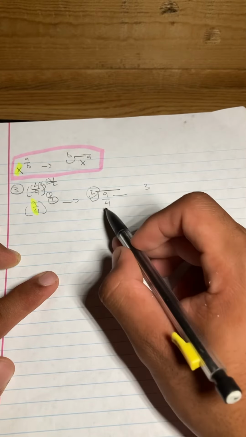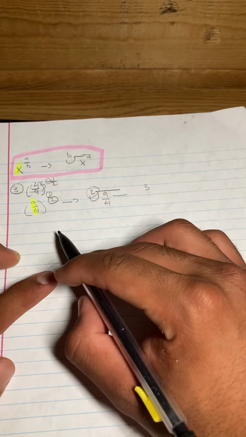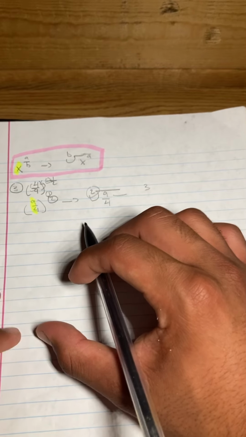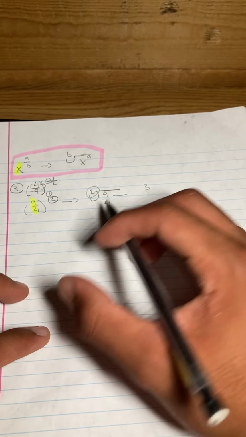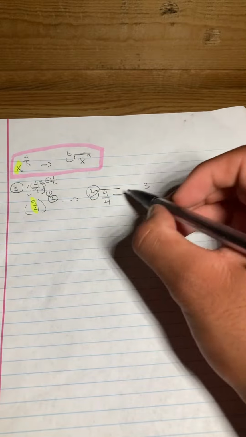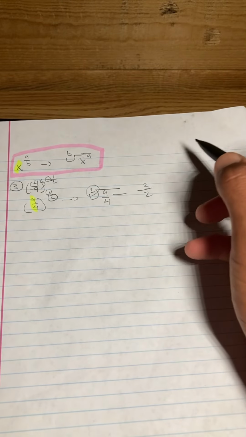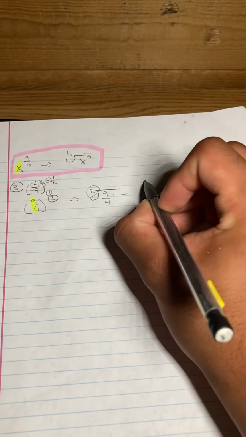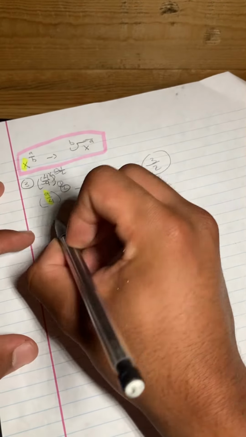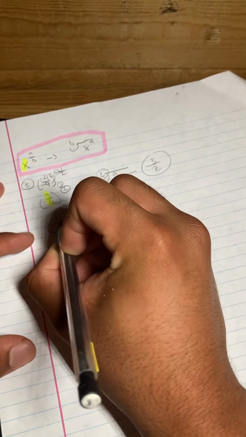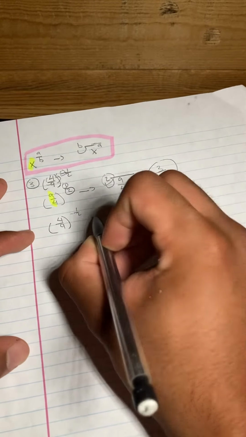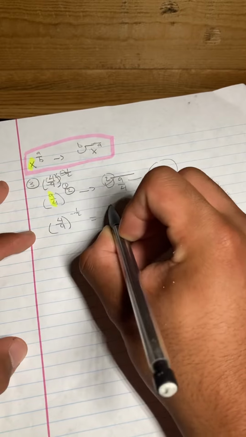And do the same thing with the 4. Two numbers of the same value that equal 4. Or two values that multiply to equal 4, right? So in this instance, 2. And that's it right there. So the answer would be 3 over 2. So 4 over 9 to the negative 1/2 is equal to 3 over 2.